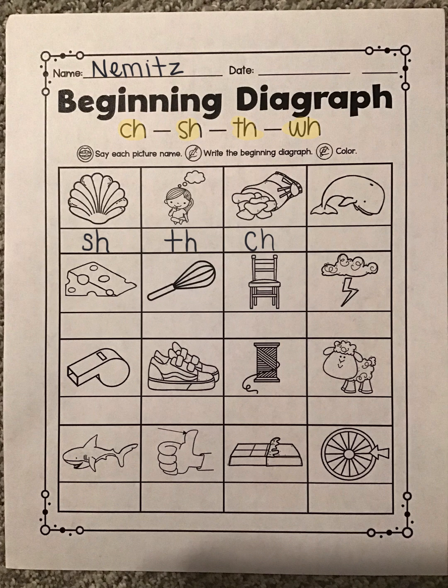Our next picture is a picture of a whale. Whale. Please write the consonant digraph that you hear at the beginning of the word whale. Nicely done. You'll notice, boys and girls, we're not writing the entire word. We're only writing the consonant digraph.